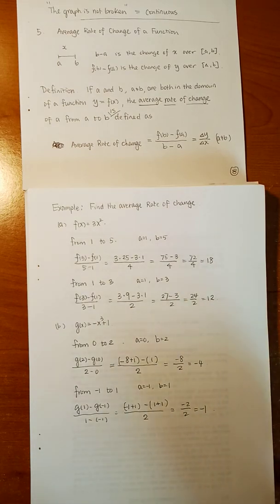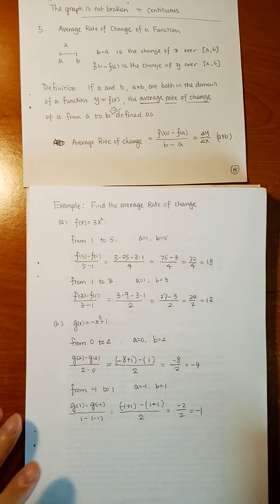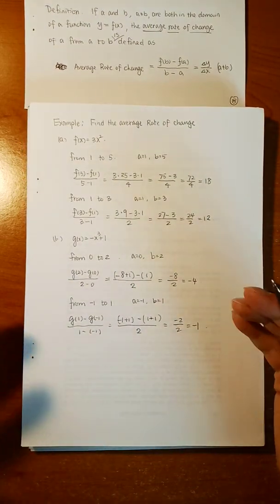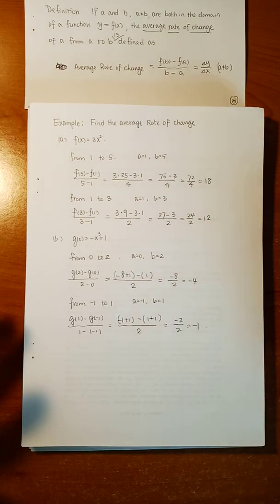Just follow the definition, okay? You don't have any difficulty doing the evaluation. You do the evaluation and do the quotient.